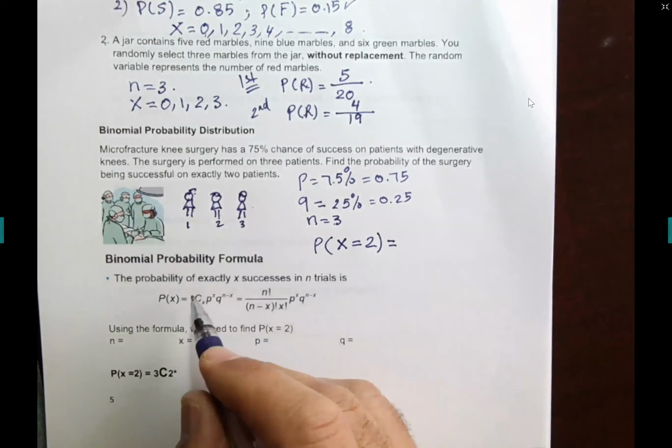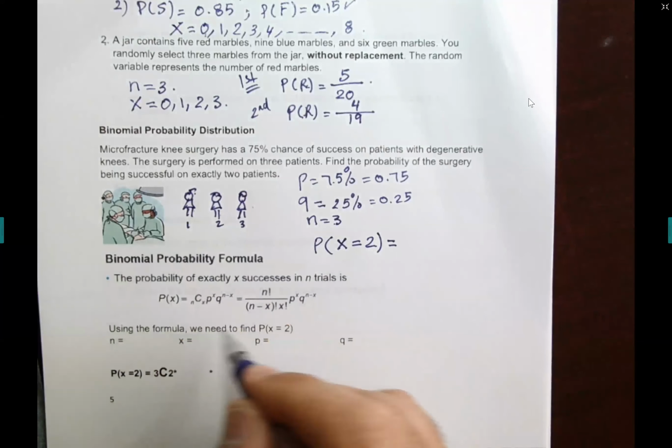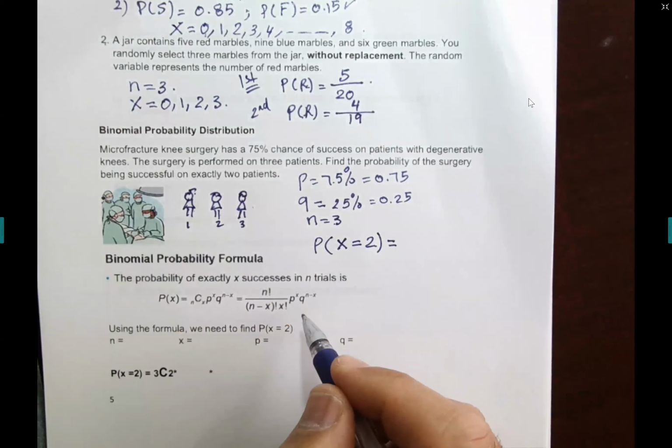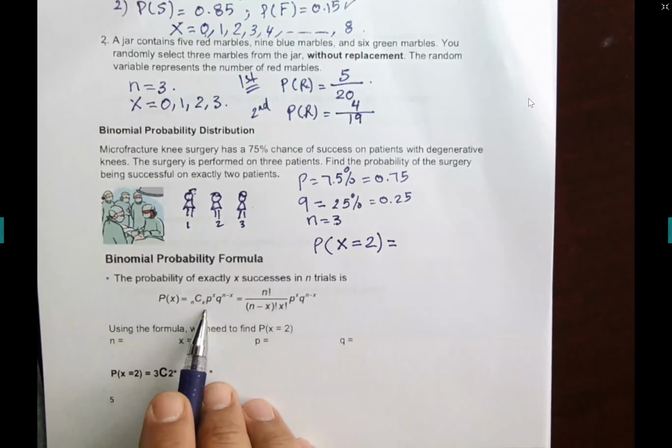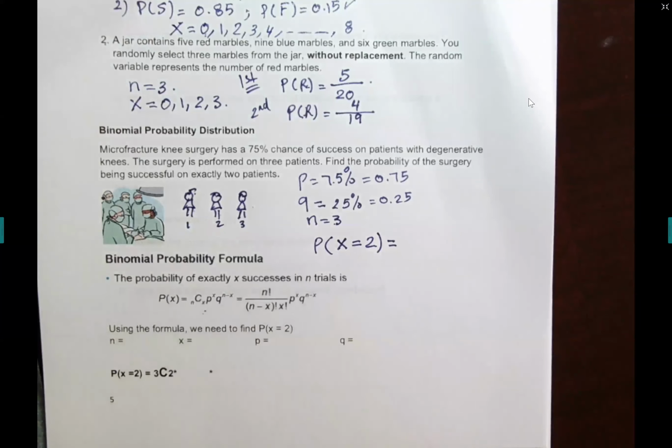There is a formula, guys, that can take care of all those scenarios. I'm going to do it by hand, but then after that, I'm going to take you to the calculator and show you how this is done using the calculator. This is the formula that is built into your calculator. So I'll show you how to use this one, and then we'll proceed to the calculator to find the probability of X equals 2.